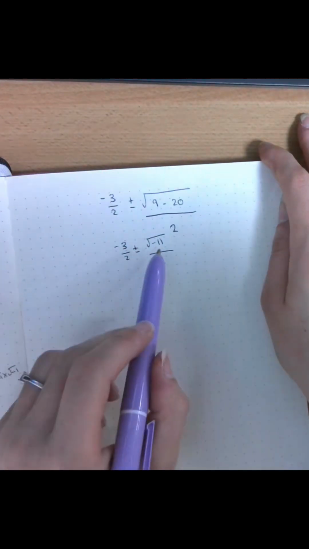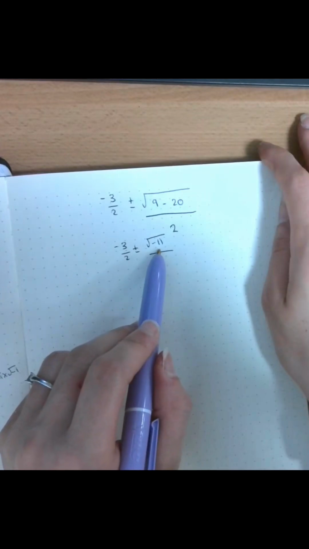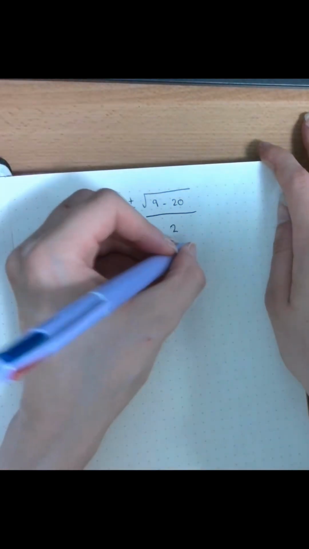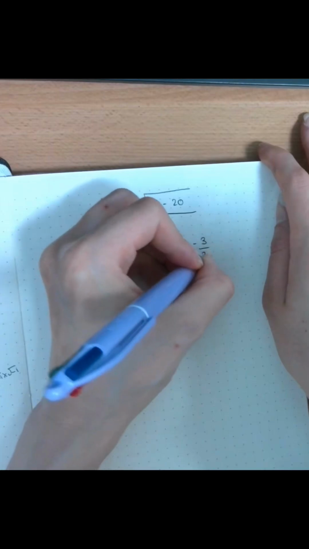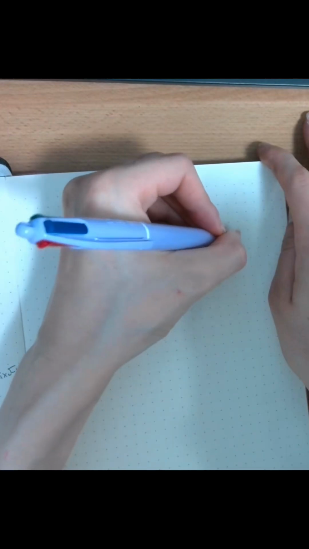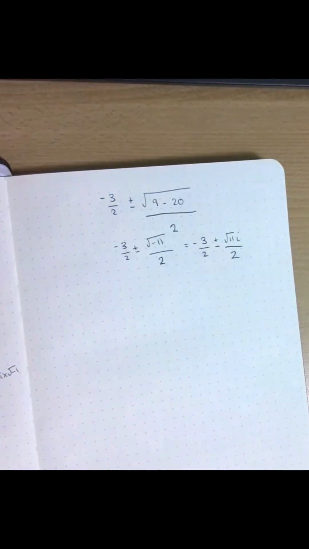And then the square root of negative 11, we can rewrite that now in terms of i. So this whole thing now becomes root 11i over 2. And if you notice, that is the exact same thing we got before when we did completing the square. So then the final method I'm going to show you is via the calculator. Now, to do any sort of complex numbers using the calculator, there are a few steps that we need to follow.